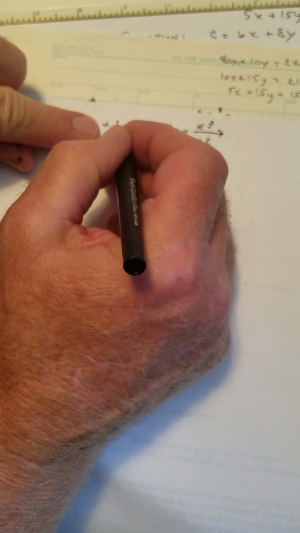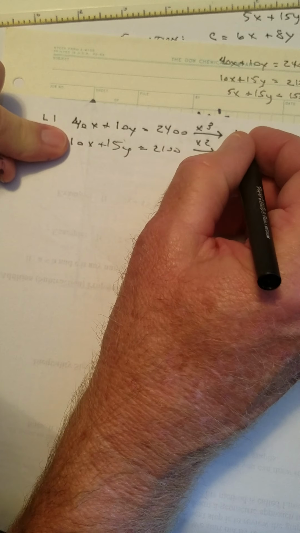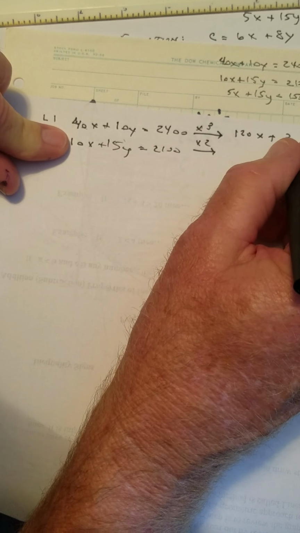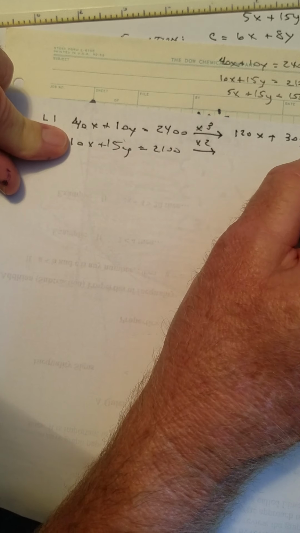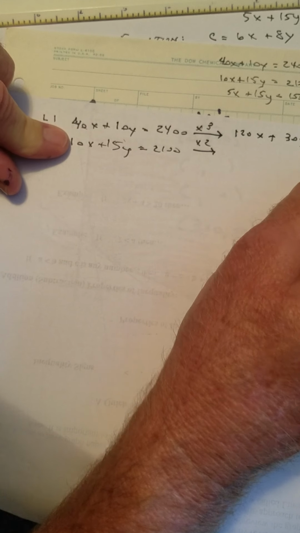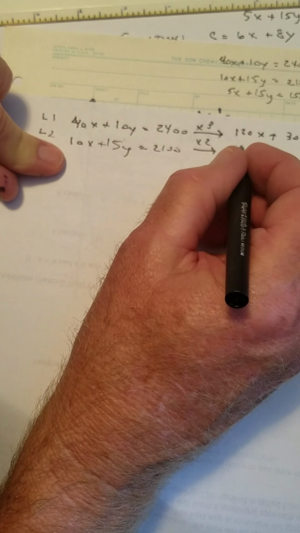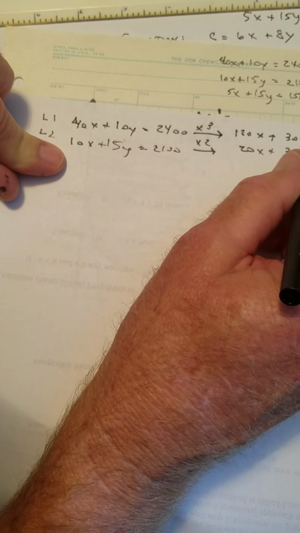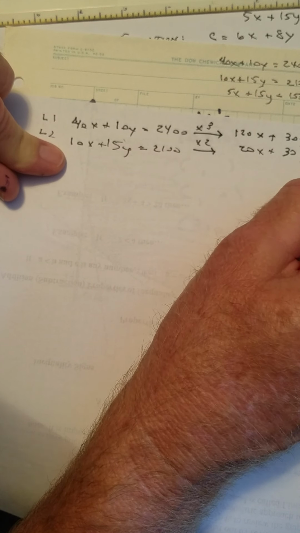That's going to get my y's to match up. 120x plus 30y equals 7,200. On the bottom, that's going to be 20x plus 30y equals 4,200.